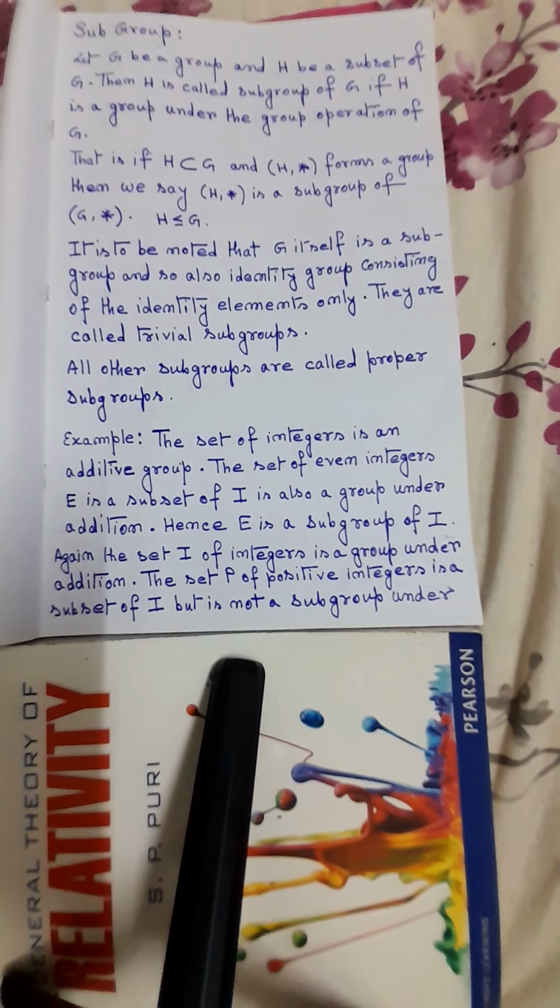If we have an identity group, then obviously it will consist of the identity element. These groups are called trivial subgroups.